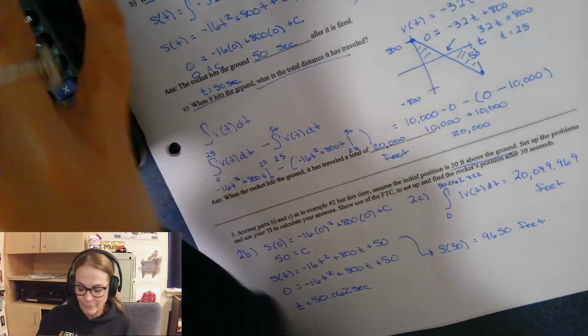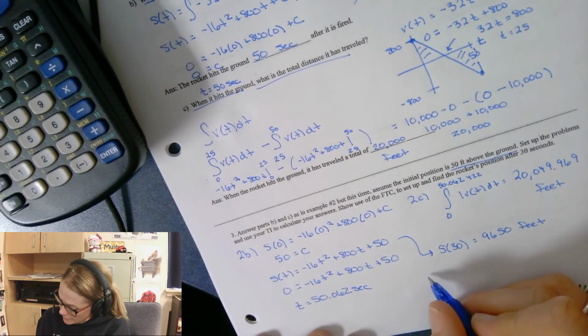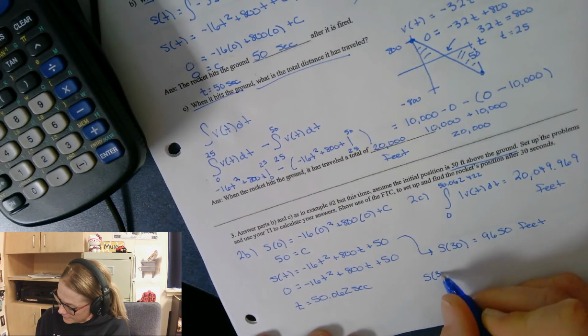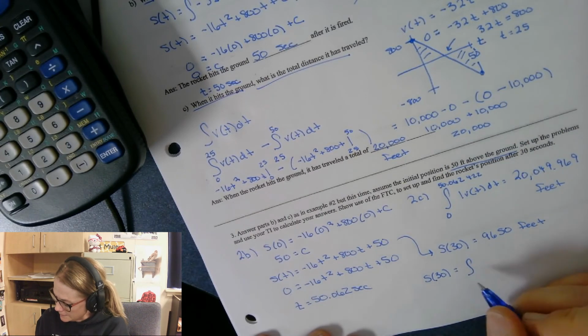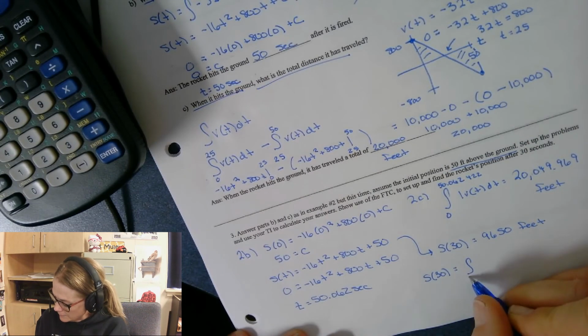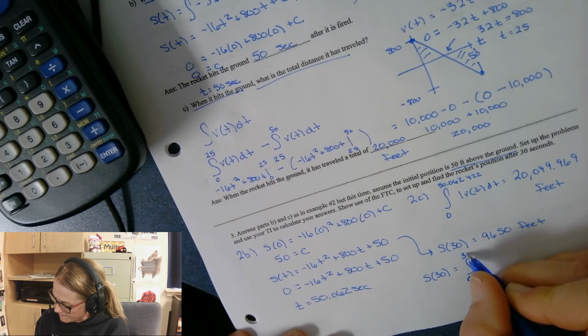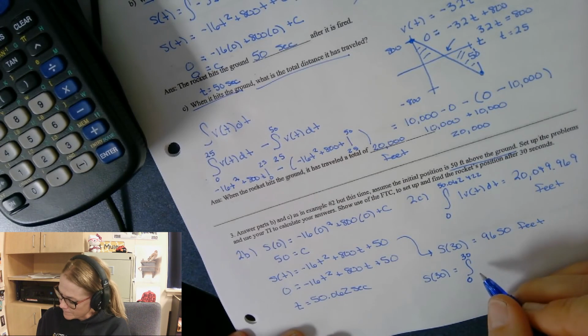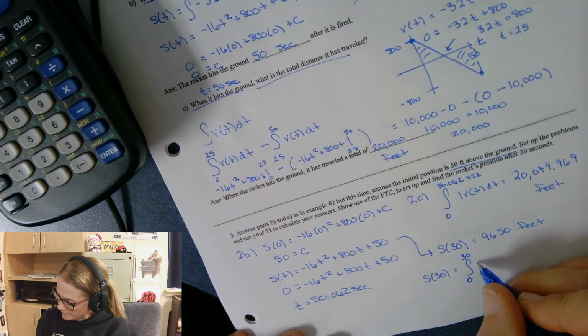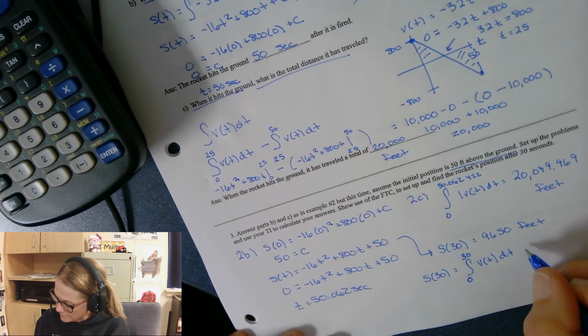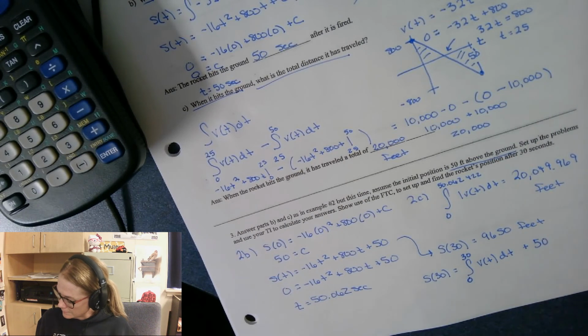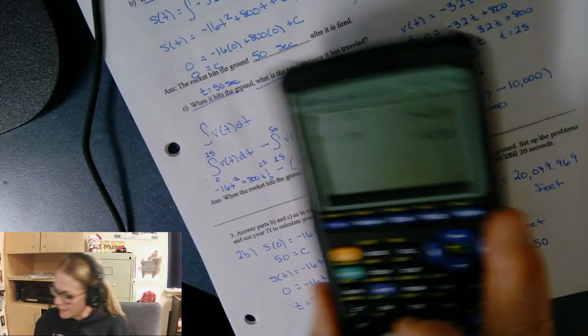But it says that they want to see it as an FTC integral. So S of 30 would look like this. Okay, so we want to go 0 to 30, v of t dt, plus 50. Okay, so let's see that.